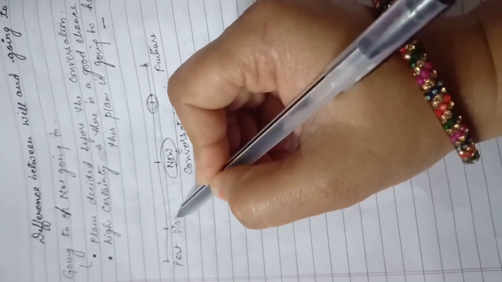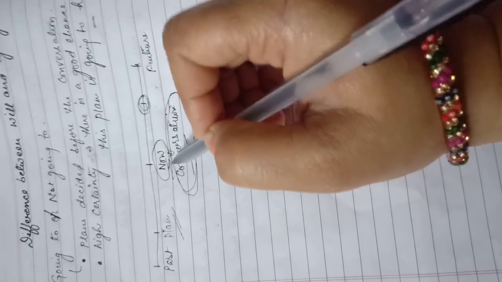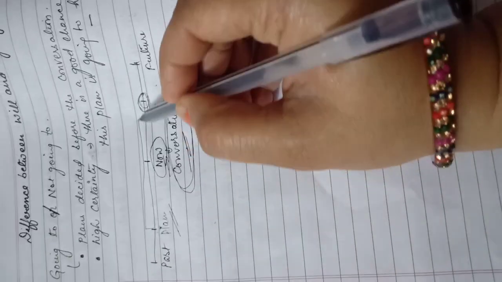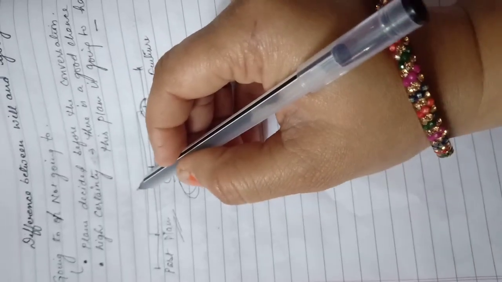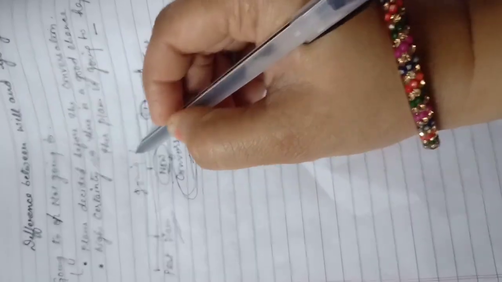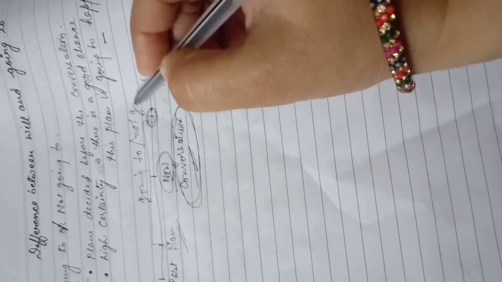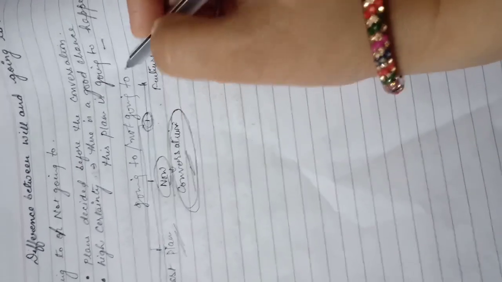on a timeline. So you planned for some activity in the future. This is your activity for which you planned here in the past, and this is your conversation time moment, that is now. So here in this case we are supposed to use going to or not going to.